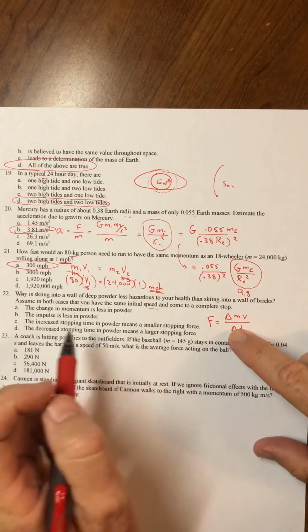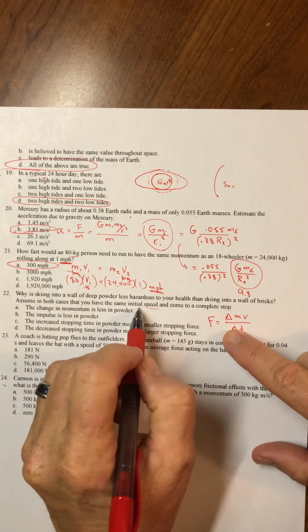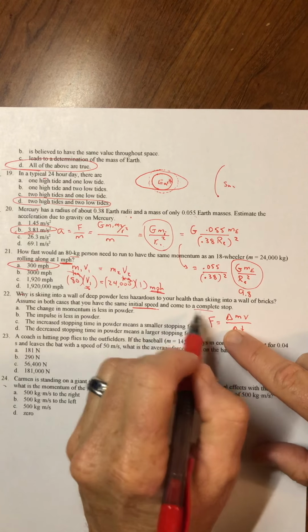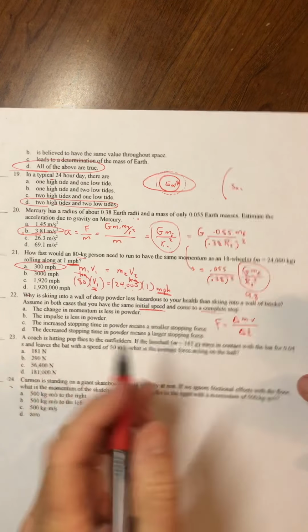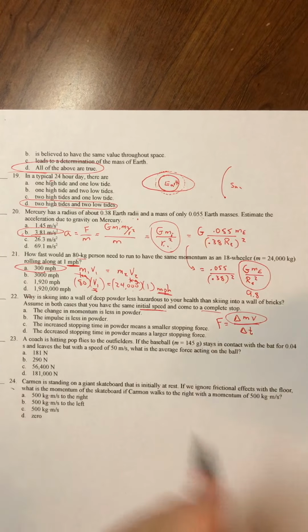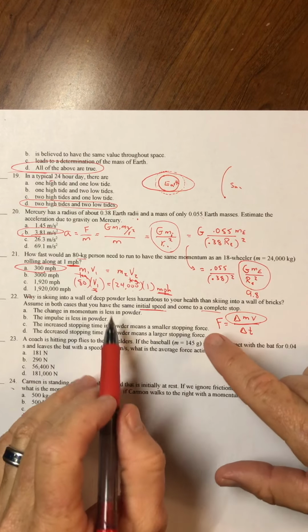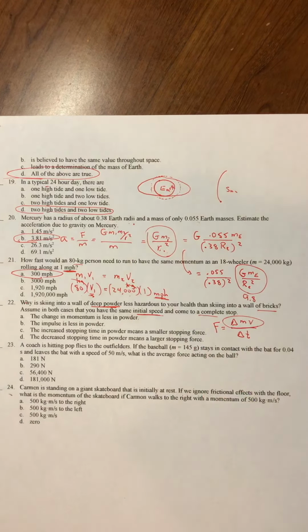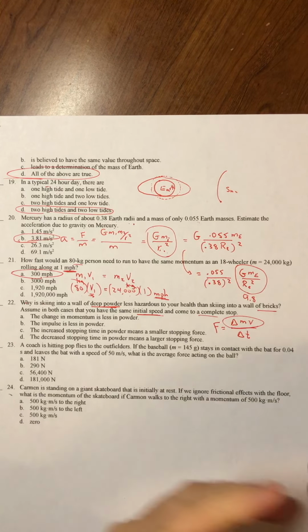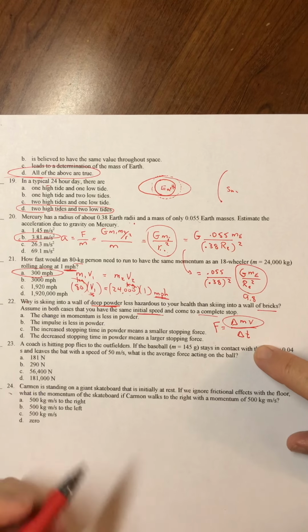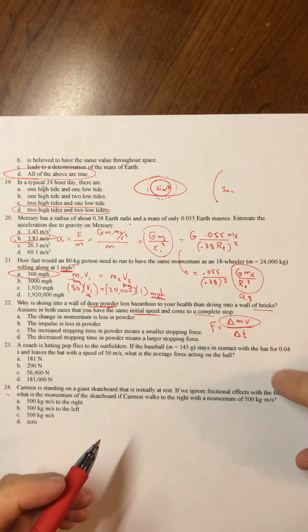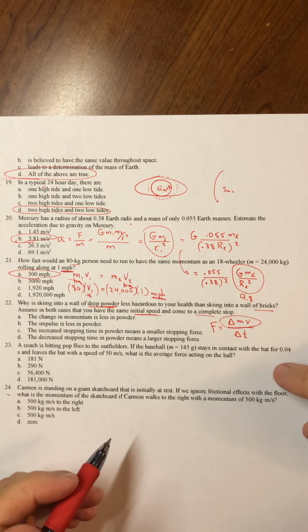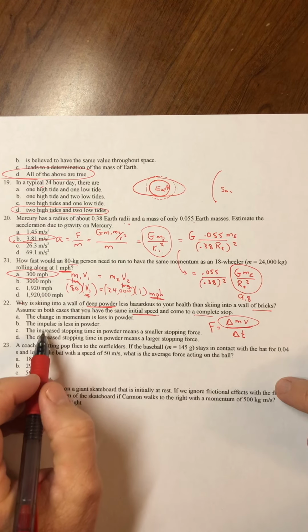But if you read this carefully, they say in both cases you have the same initial and final speed and the same mass. So the numerator is going to be the same if we were calculating this for crashing into the powder or crashing into the bricks. And so what makes the difference would be the contact time. The numerator is called the change in momentum, or the impulse.